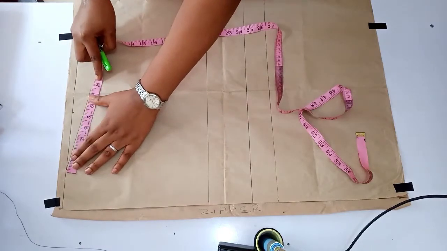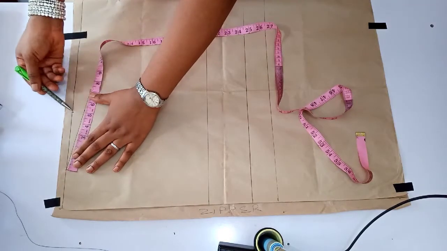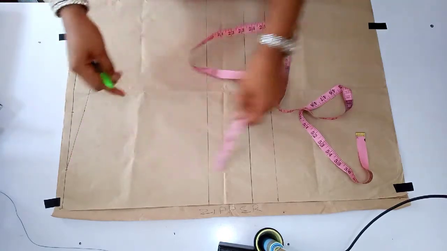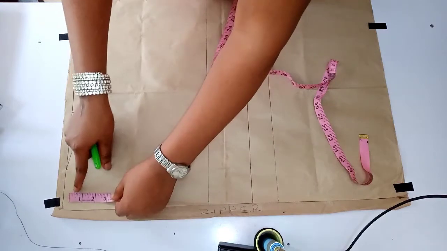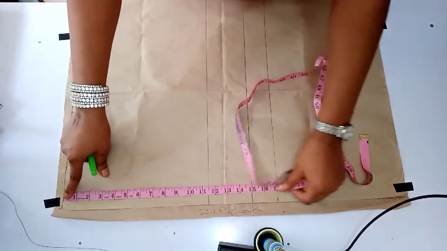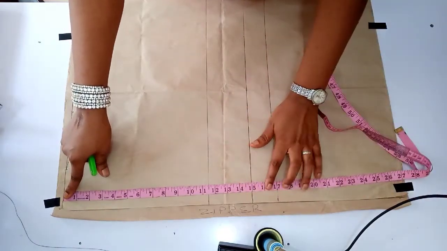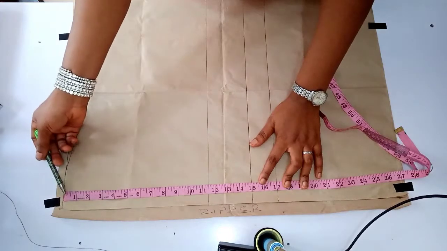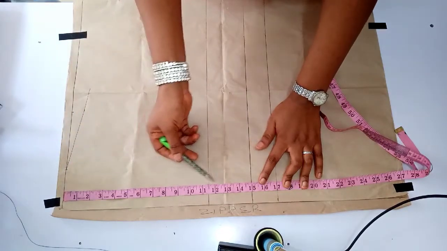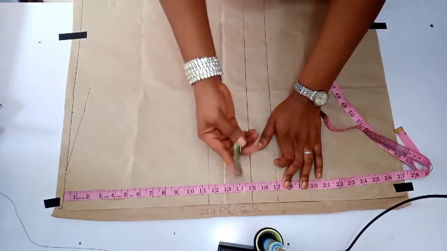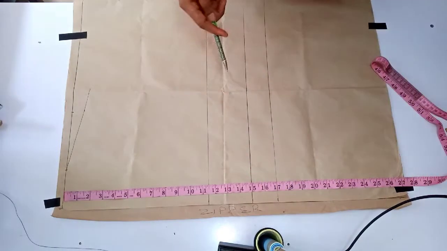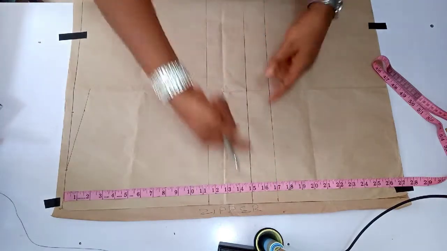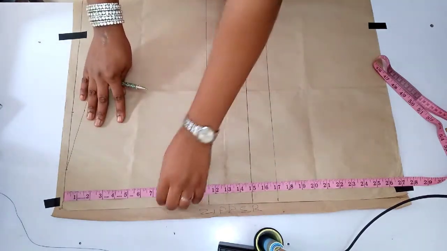Then I inserted my vertical measurements first, starting from the shoulder line down to the length of my pattern: shoulder, bust point, under bust, waist, then the hip point. I made horizontal lines at the prominent points.